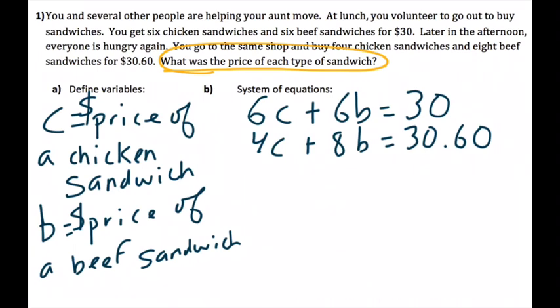Now, it doesn't say what we have to use here. It doesn't say if we have to use elimination or substitution. So for this lesson, it's your responsibility to decide which one would be easier, substitution or elimination. In my opinion, in this situation, elimination would be easier, multiplying by something. Or we do have a second option there.